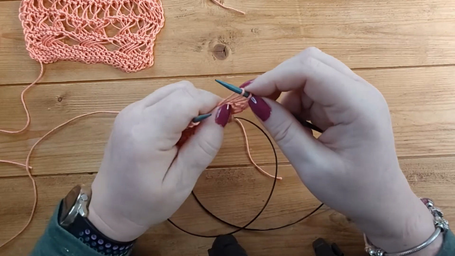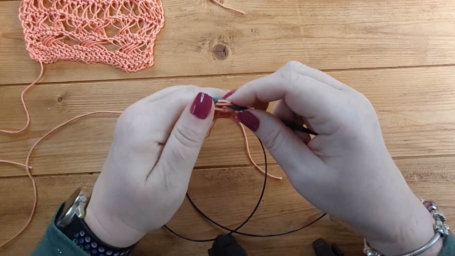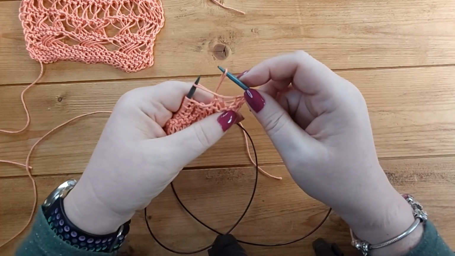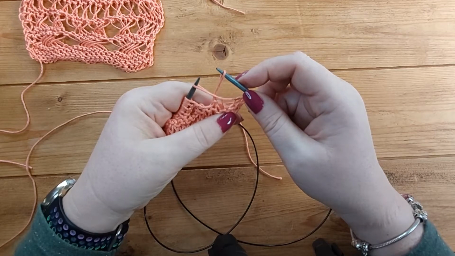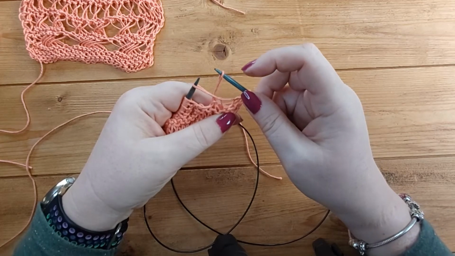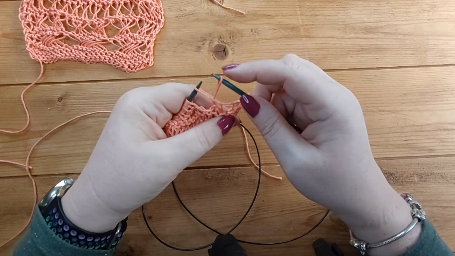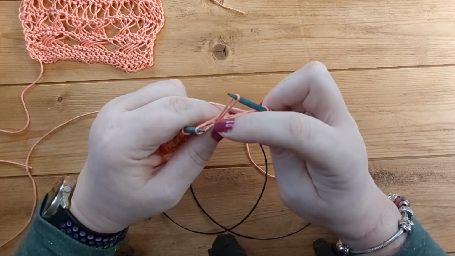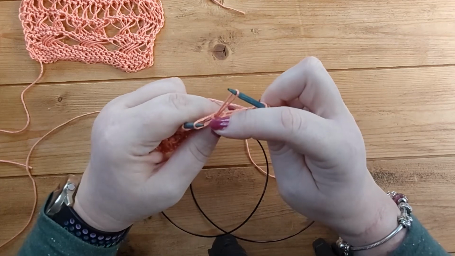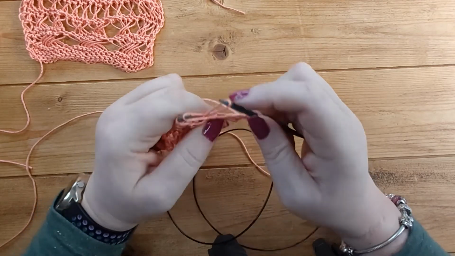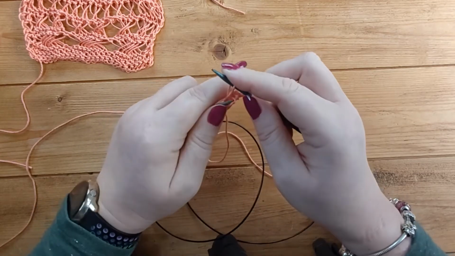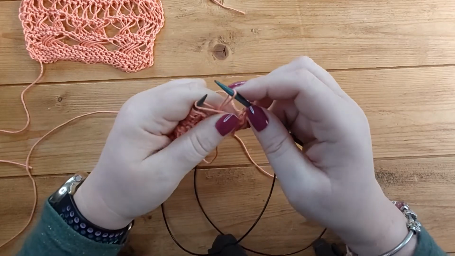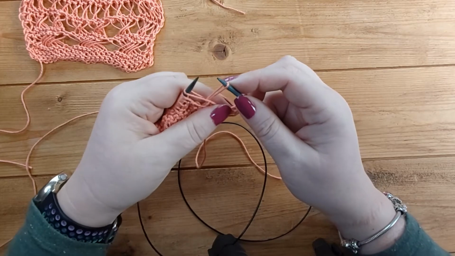Let me do that again. So I'm going to take that first one and lift it over the second one. Okay, so the first one I slipped over the second one. So now the stitches are crossed. That stitch is going through the middle of that stitch. Can you see that? Then I'm going to put that stitch back on my, hang on, I dropped it off and then I put it back on the wrong way, twisted it.